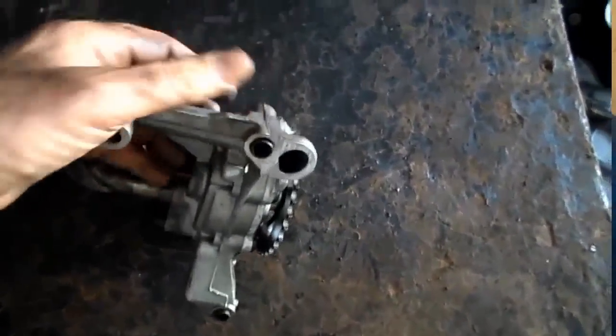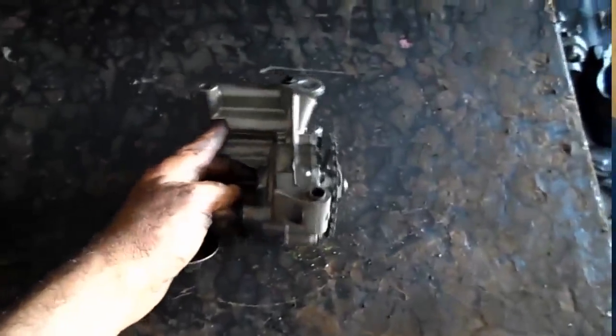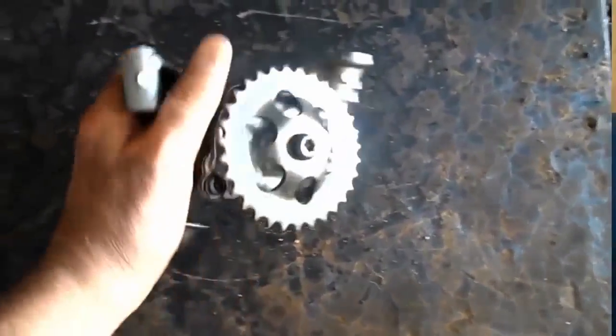This is an oil pump. It rotates the pump into the engine from the bottom to the top of the engine.